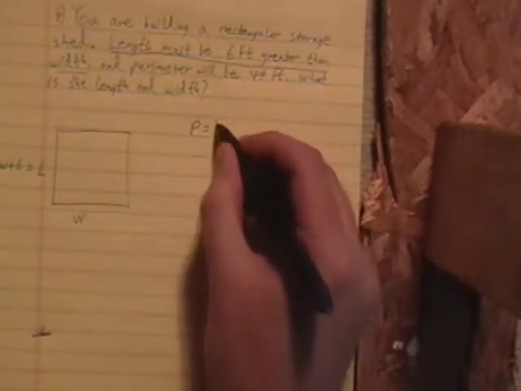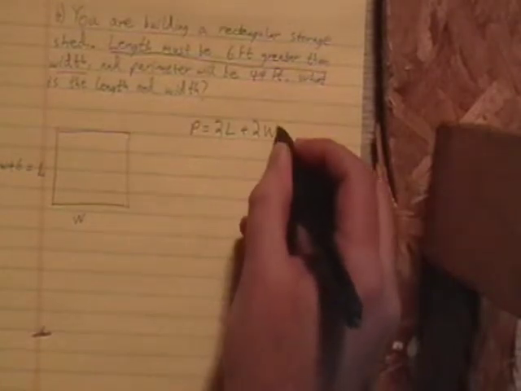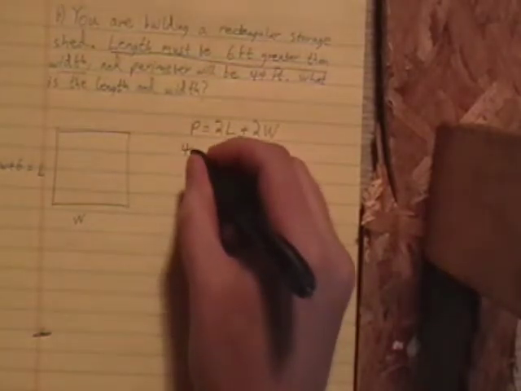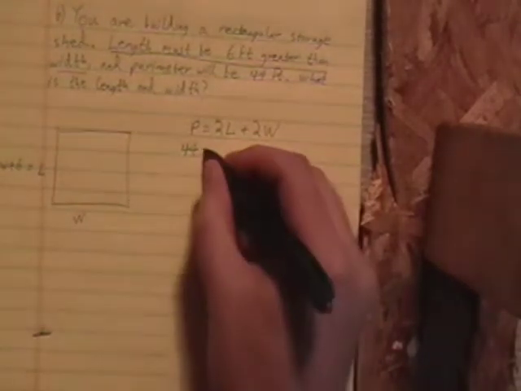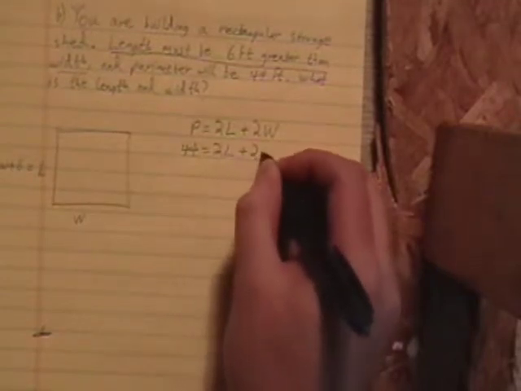Okay, so let me make sure you can see that. Okay, now perimeter, we know, is 2 times the length plus 2 times the width, right? The distance around. That has to be 44 feet. So I'll let P be 44. That's equal to 2 times the length plus 2 times the width.